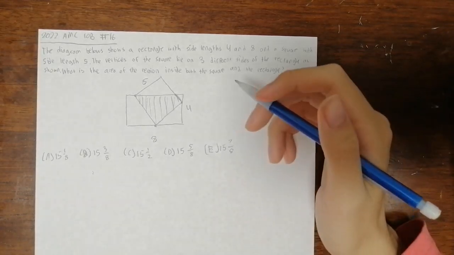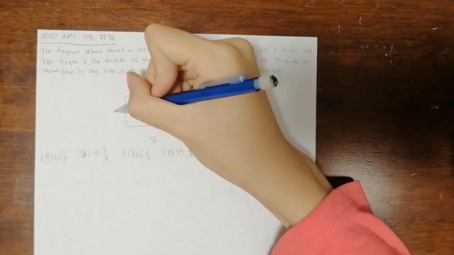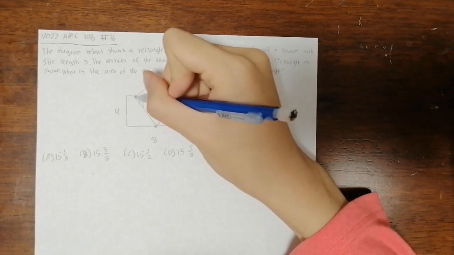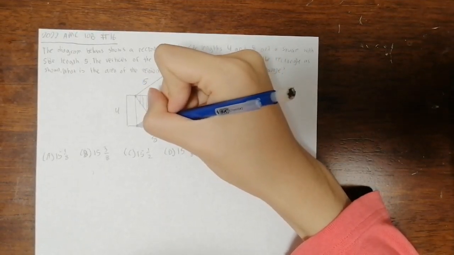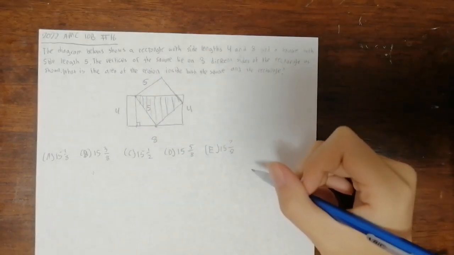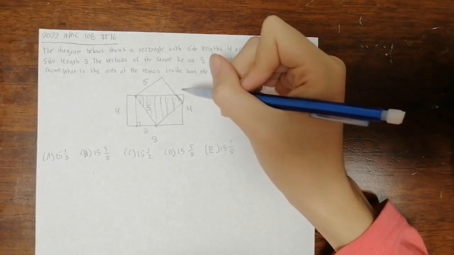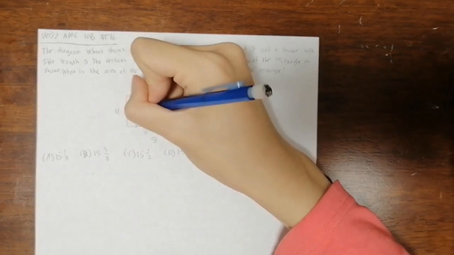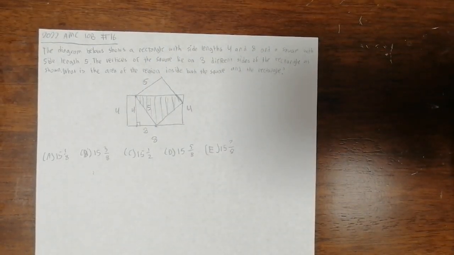Okay, and we also know that, so this is 4, this is also 4, and this will be 5, which means if we just draw this part here, this will be 3, and this will be 4 as well. So we have a 3, 4, 5 right triangle there.